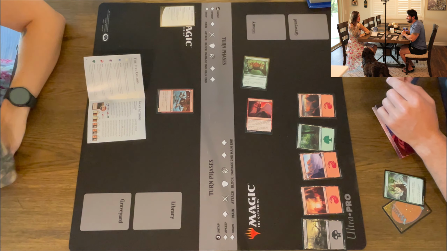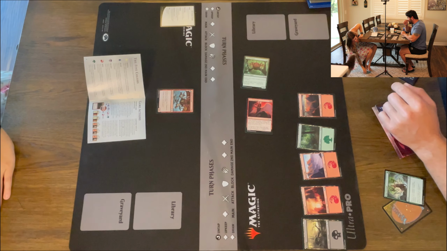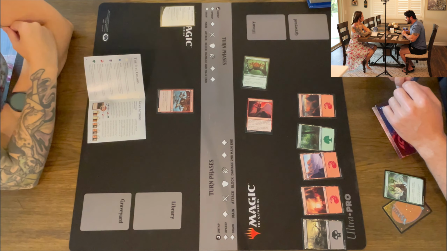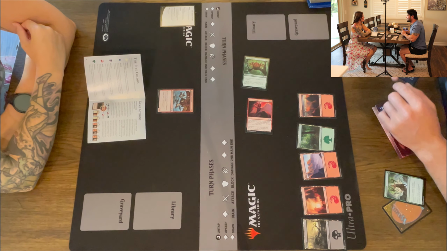She wants to play 2. She does. She's like, wait, can we do 3 on 3? Or no, 1. How does that even work? It's like a death match.